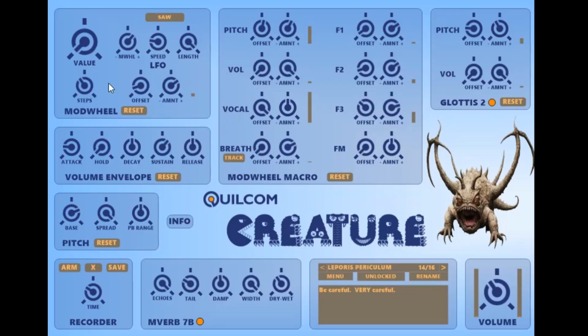In order to add a bit more strangeness, you can set the number of steps that the mod wheel value will move in, so you get an effect like this.